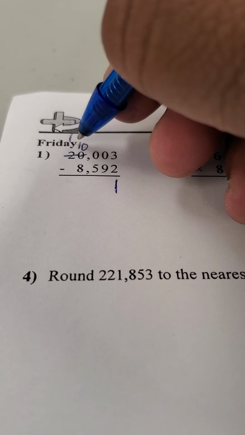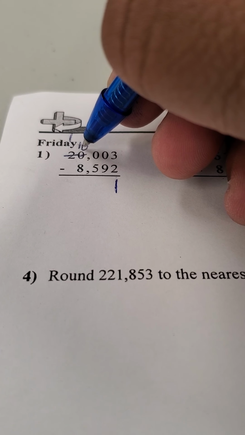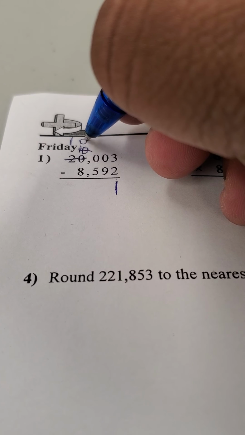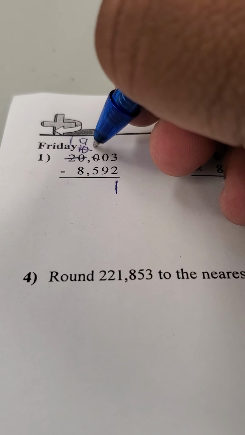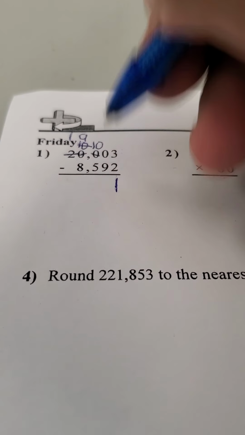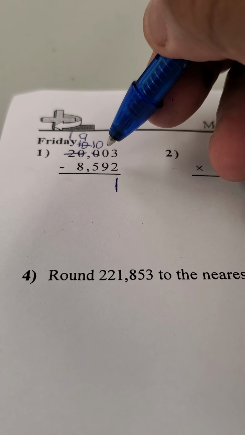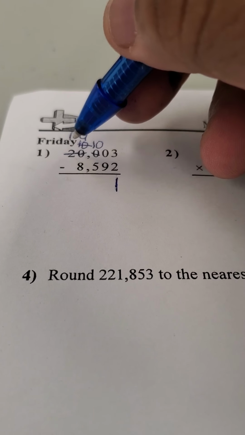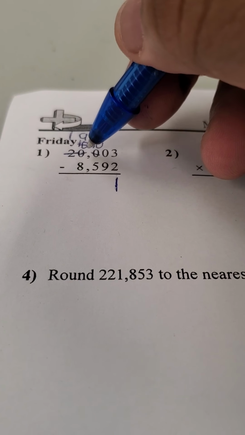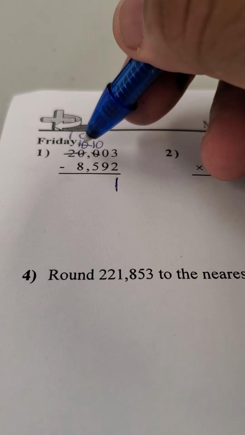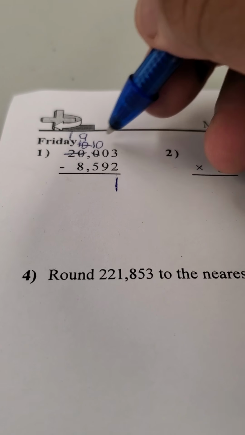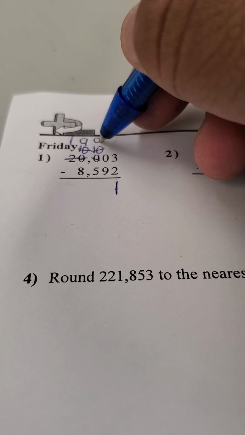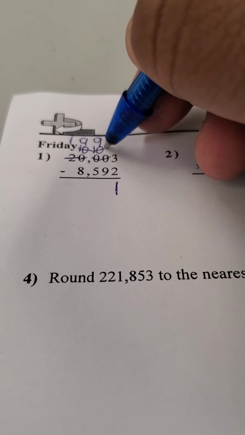So I took one 10,000 and I exchanged it for 10 thousands. Now I'm going to take one of those thousands and exchange it for 10 hundreds. And you keep doing this because remember, 10 of each value is one of a higher one. So you're moving, as you move down, you're unbundling. So I take one of those hundreds and I exchange it for 10 tens.